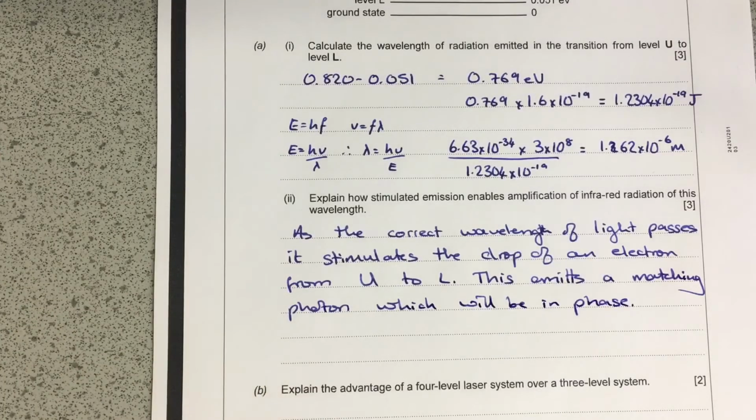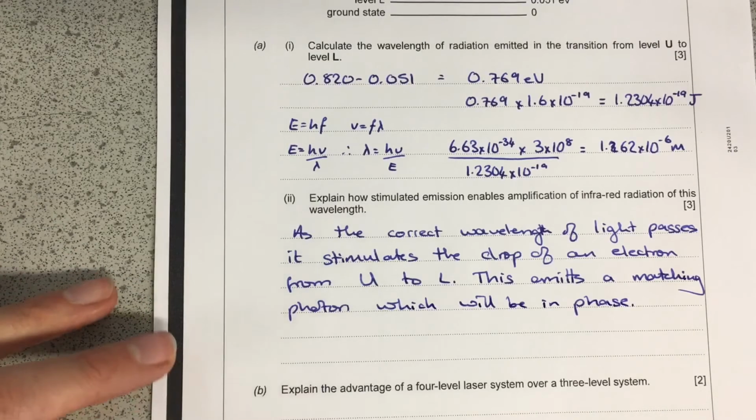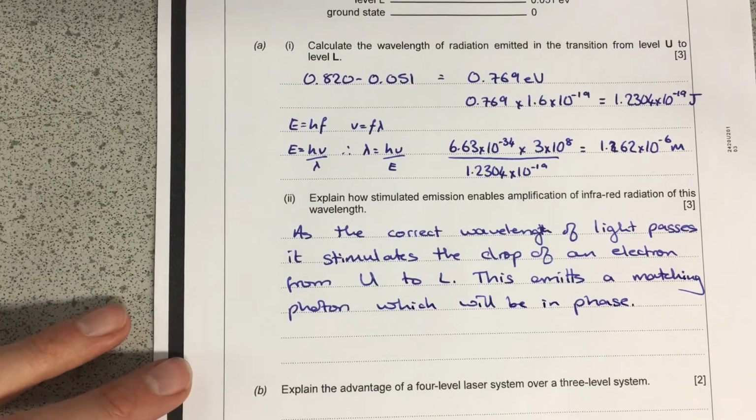Okay, so in phase meaning, of course, that it has the same wavelength, the same frequency, and it's traveling in the same direction, and all those things that come with that.